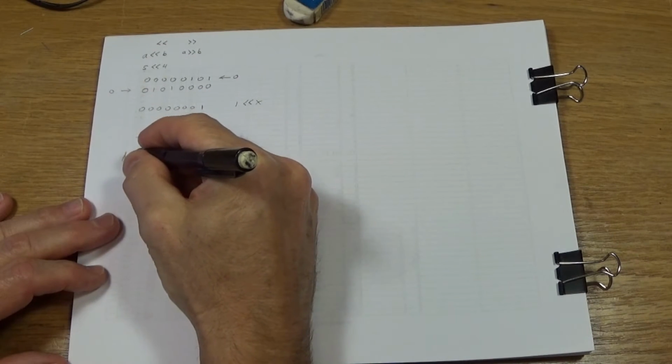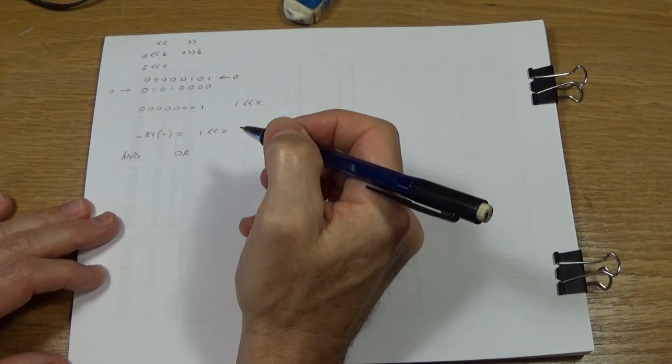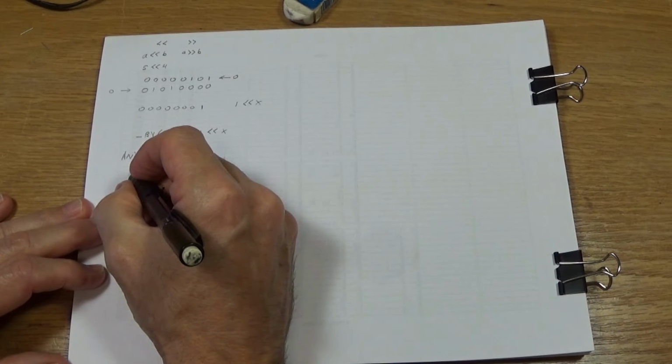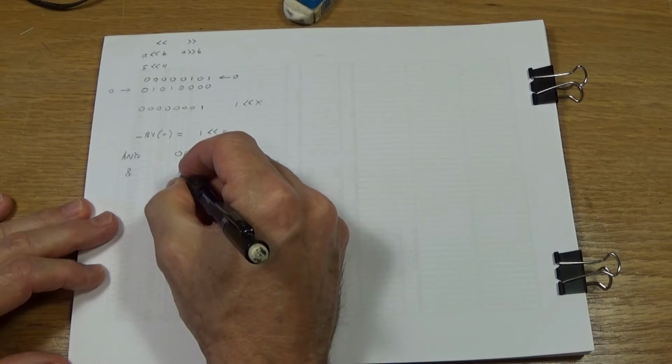Now there's a couple more operators that I want to talk about. They're called the AND operator and the OR operator. And their symbols are, the AND uses the ampersand, which I'm not very good at drawing. That's an ampersand. And the OR uses a vertical line like this.